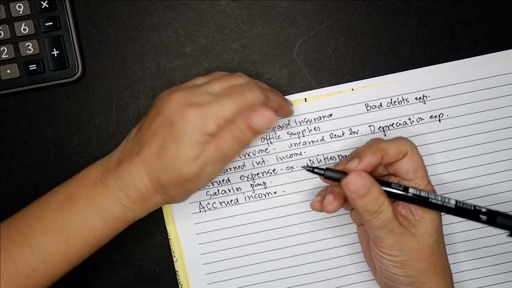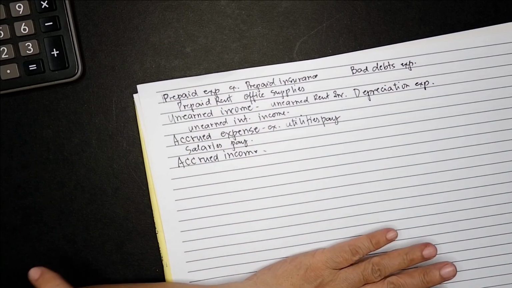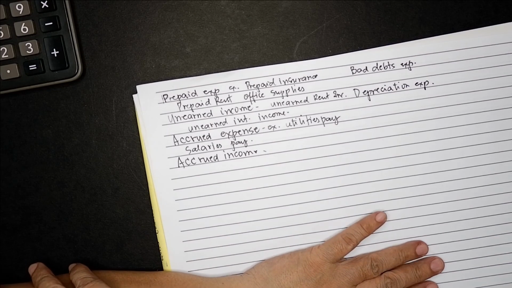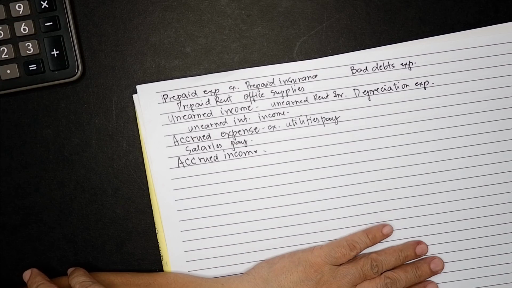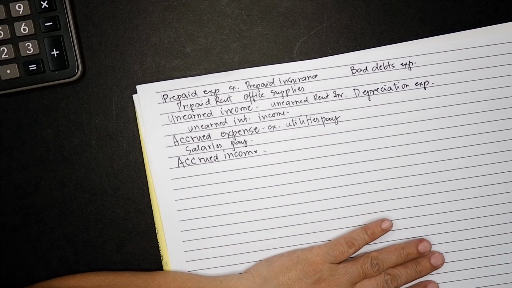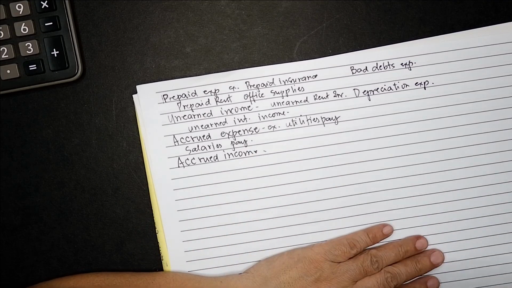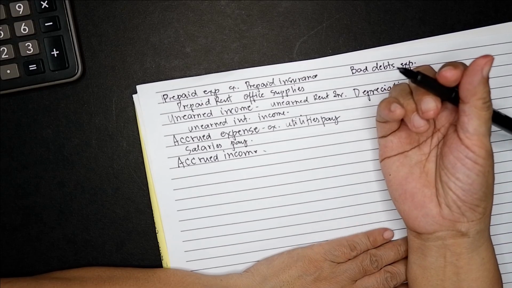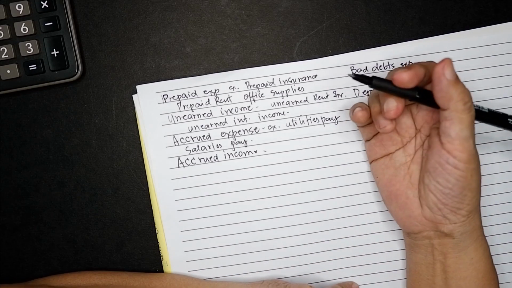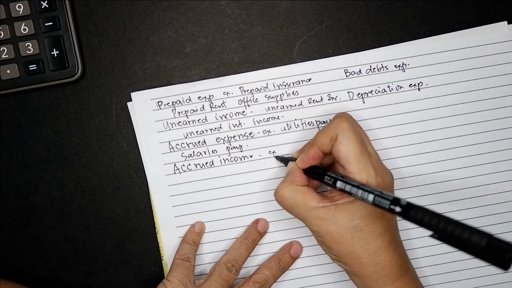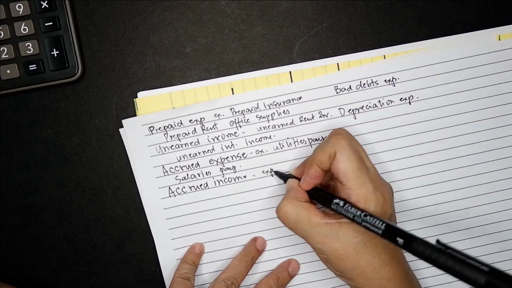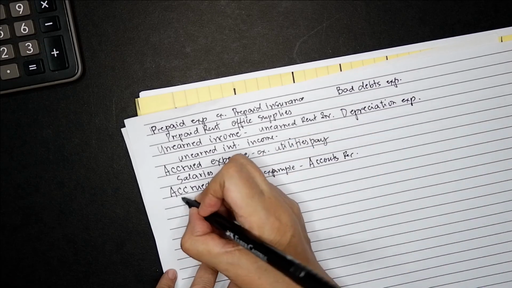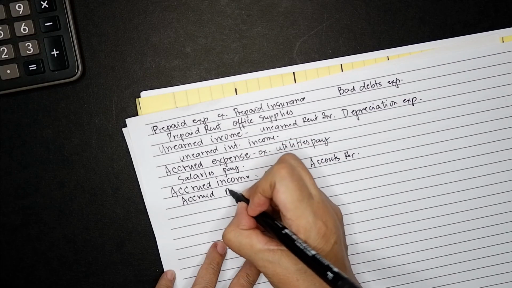And we have accrued income. An accrued income is an asset because it is an income already earned but not yet received, or payment not yet received. We already rendered service, we already delivered the merchandise or services, but our client, our customer hasn't paid us yet. So it is an accrued income. And examples are accounts receivable and accrued rent income.